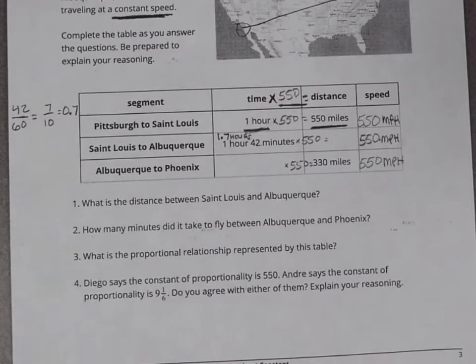Here's a little hint. What is 1 hour 42 minutes in just hours? Look at this, it's up on the board. Look how much I have written up there. So that's 1.7. And what's the constant of proportionality? 550. So what am I going to do to figure out how far it is?